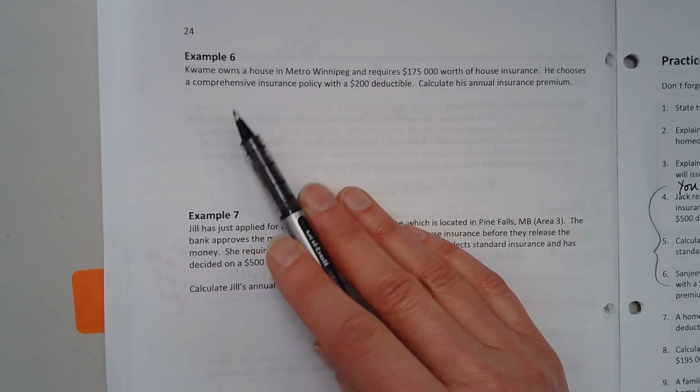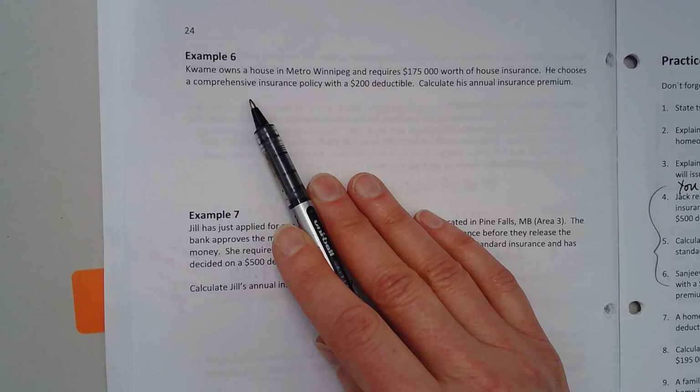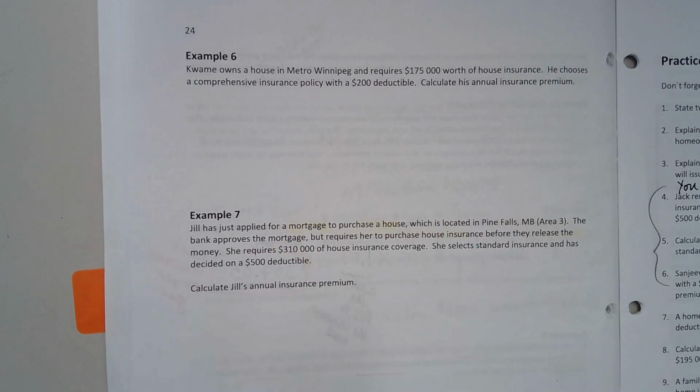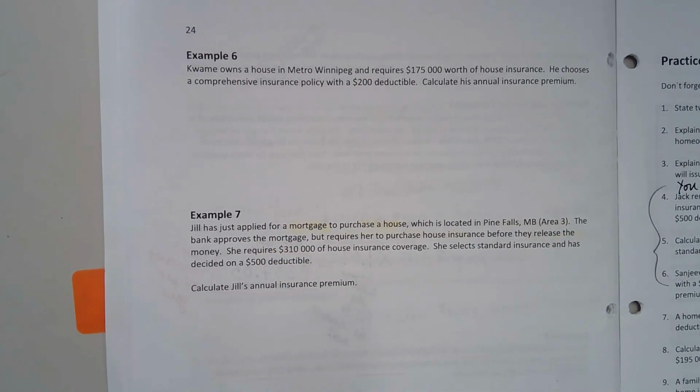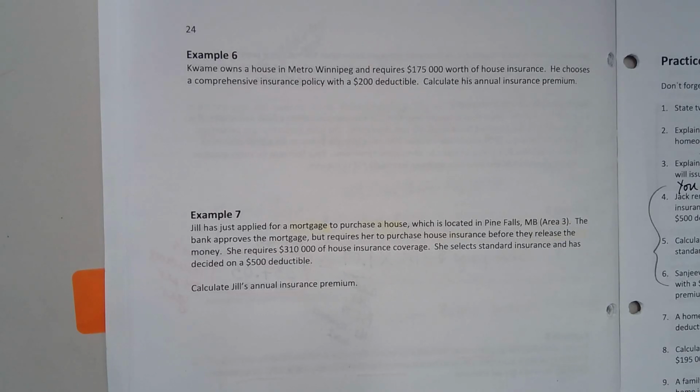He chooses a comprehensive insurance policy with a $200 deductible. Okay, so those are all really important points, right? We've got comprehensive, $200 deductible, and we're given the amount of the insurance as well, right? And Metro Winnipeg, we need to know that. That's another important point, right?